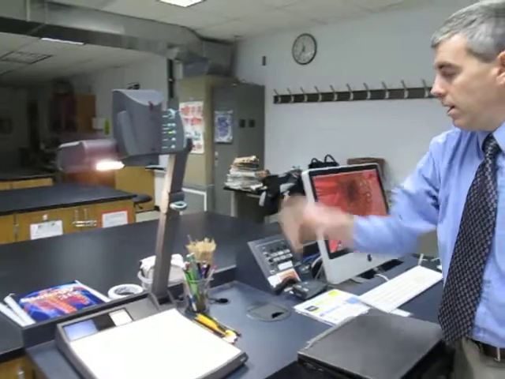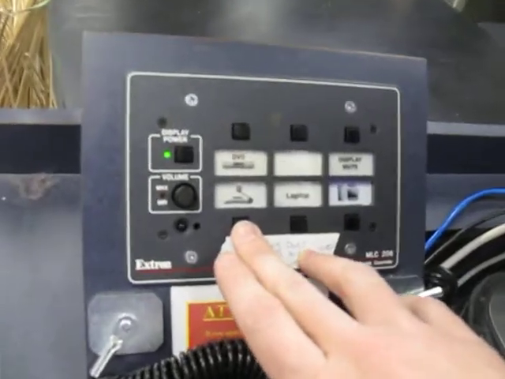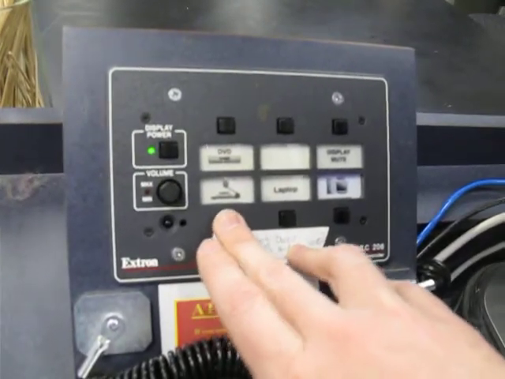underneath. And then to get the document camera to show up on the screen, we come back over to the controller, and I'm going to hit the button underneath the little picture of the document camera. And then anything that I do on the document camera is going to show up on the screen for us.